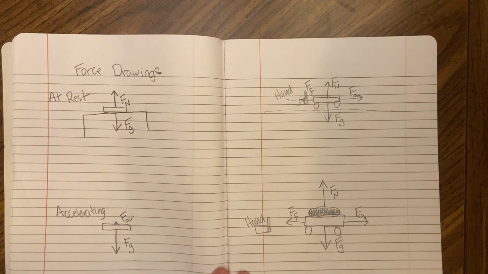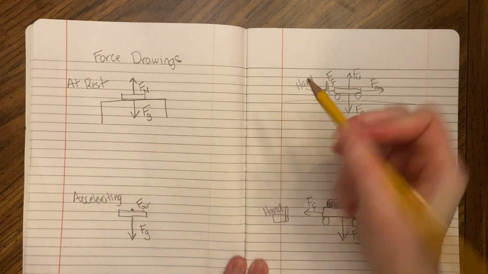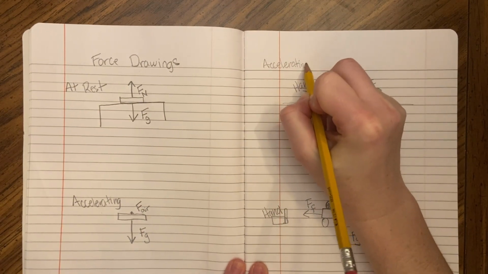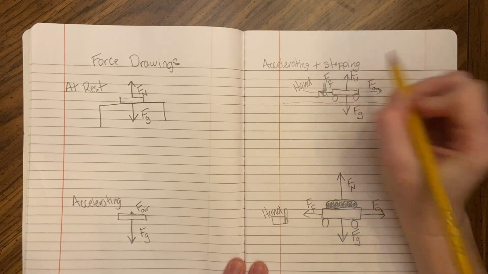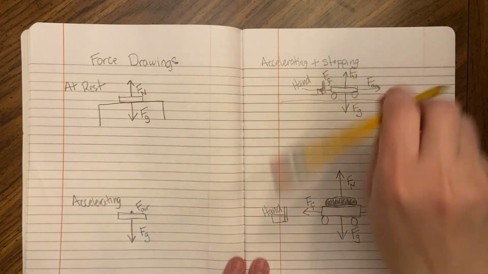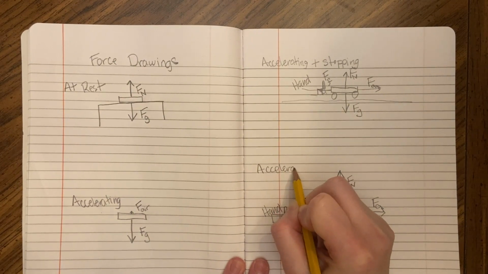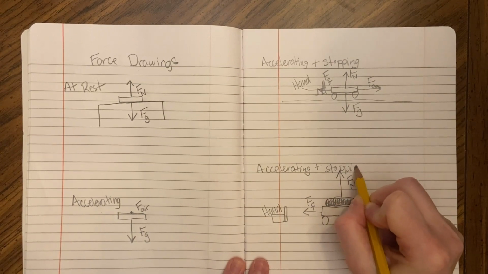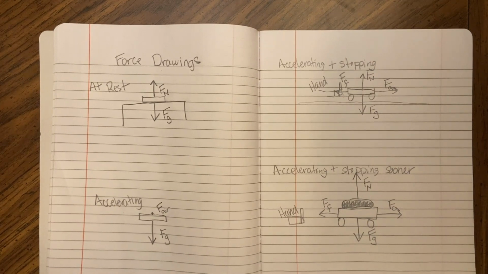Your next number is 1. So we labeled this at rest. We labeled this accelerating. This is accelerating 2. But then it is also stopping. Okay, so this one was accelerating and then it stopped. So it accelerated in the positive direction and then the negative direction. And this one was accelerating and then stopping sooner.